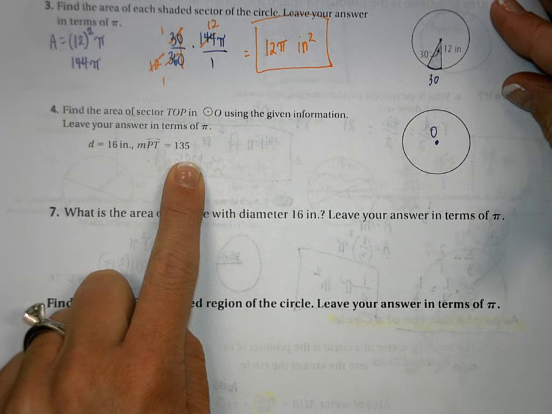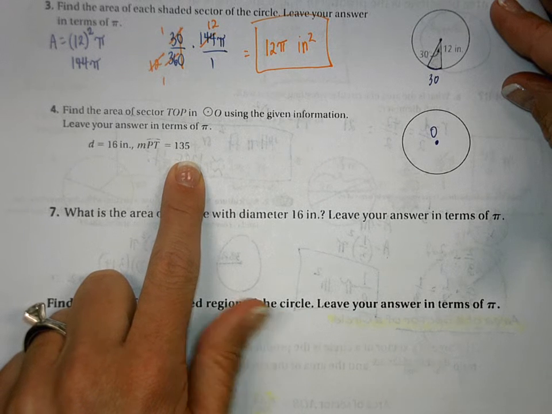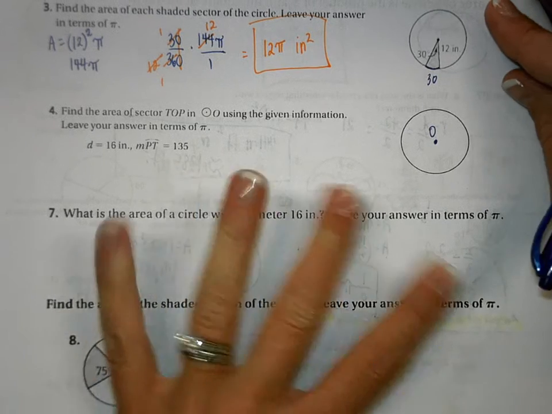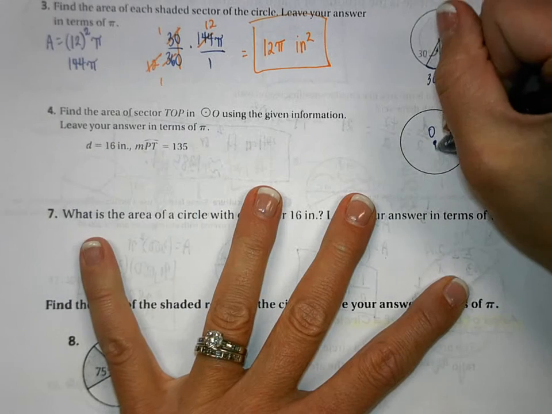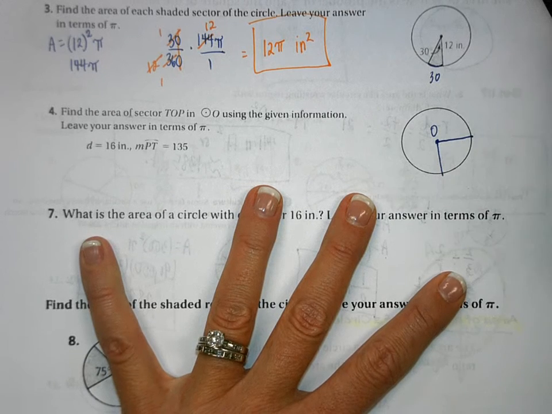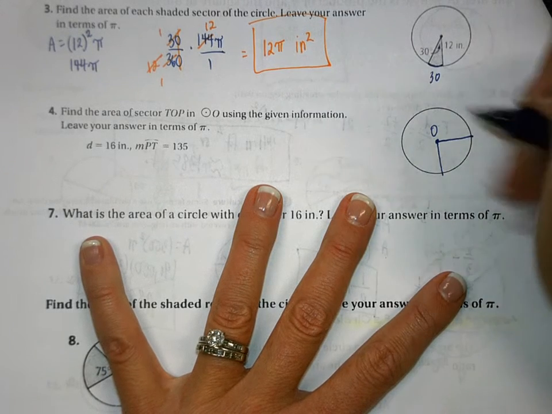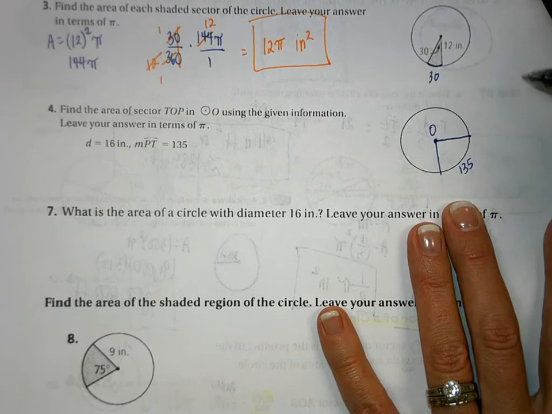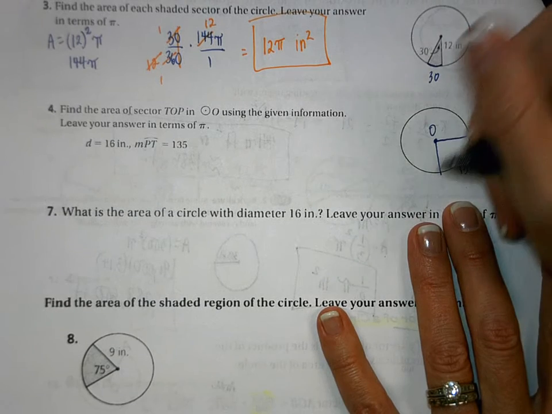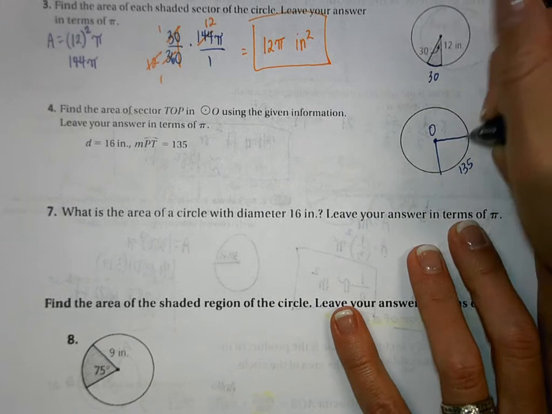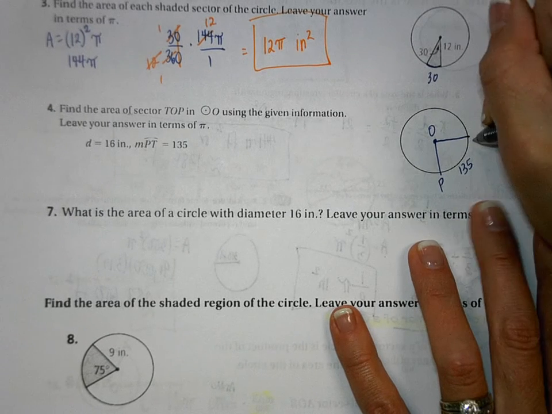Minor, because it's less than 180. So we know it's going to be less than half a circle, right? And so I'm just going to draw two lines that I know are less than half a circle. I know it's not exactly accurate. Actually, it's very poorly drawn, but that's okay. And so that's going to be 135 degrees. It should be bigger because it's bigger than 90, right? I just didn't draw it. Okay, so this is P and T.